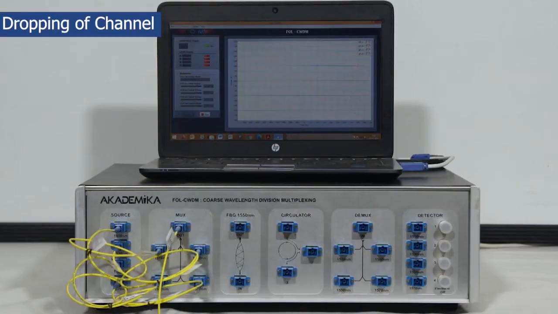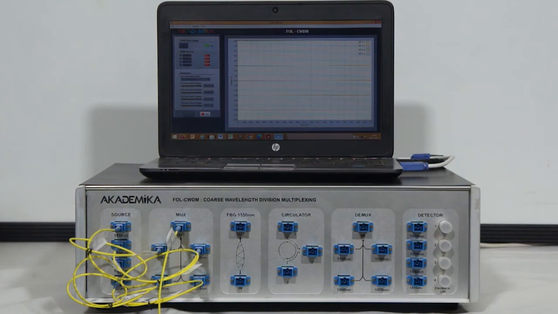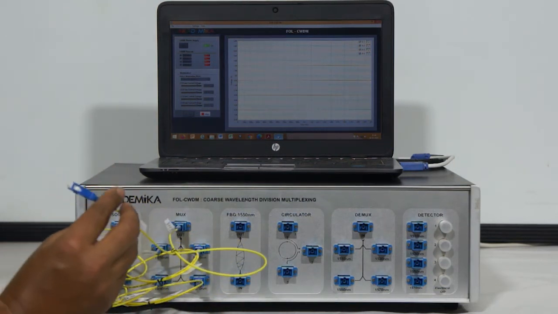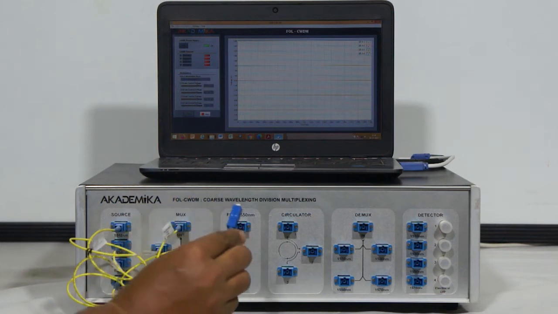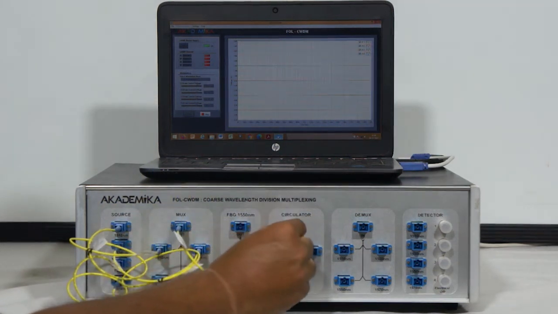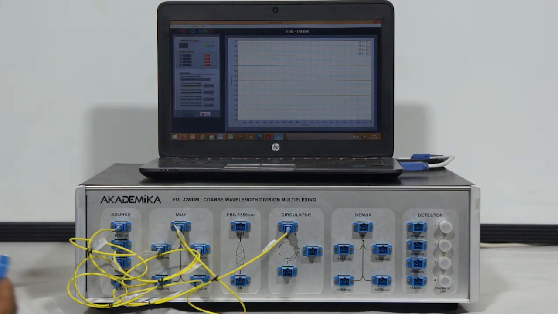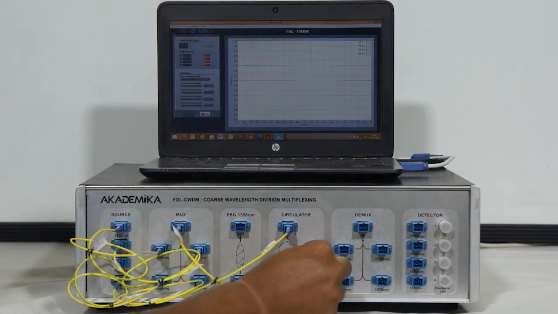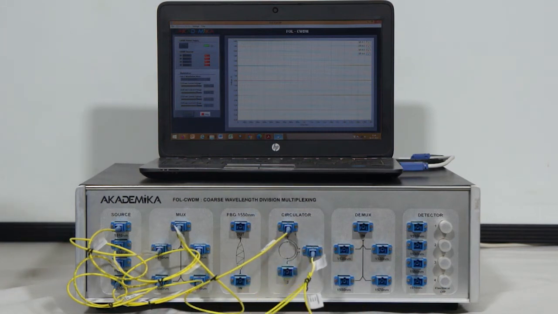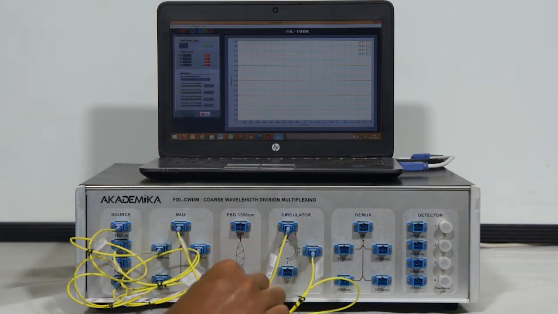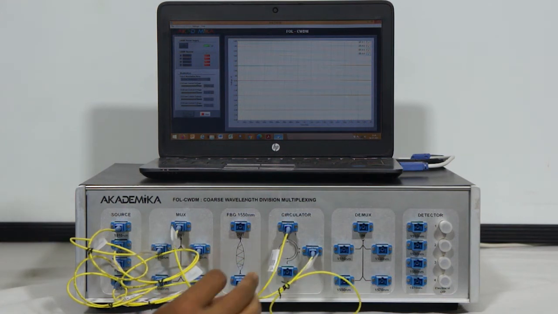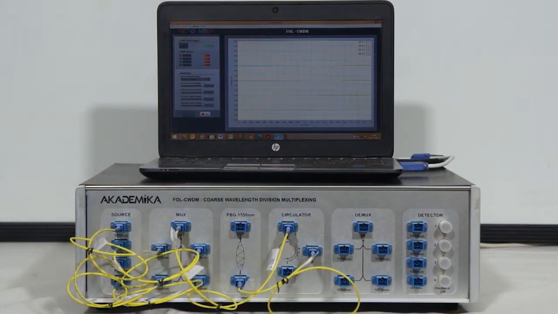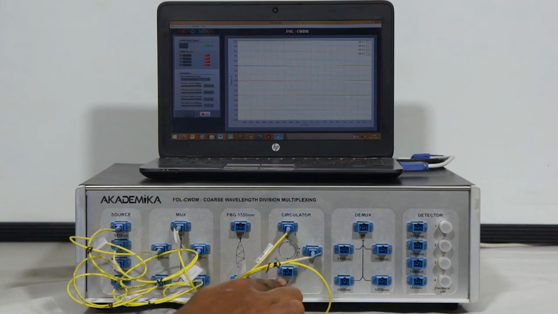Dropping of channel. The multiplex signal coming from a different location consisting of wavelength 1510 nanometers, 1530 nanometers, 1550 nanometers and 1570 nanometers is given to the circulator port 1. The circulator will transmit to port 2. The port 2 of the circulator is given to the input of the FBG. Since this FBG's central wavelength is at 1550 nanometer, it will reflect 1550 and come as input to port 2 of the circulator, which in turn will be transmitted to port 3. This is where you can receive the dropped wavelength or the channel.